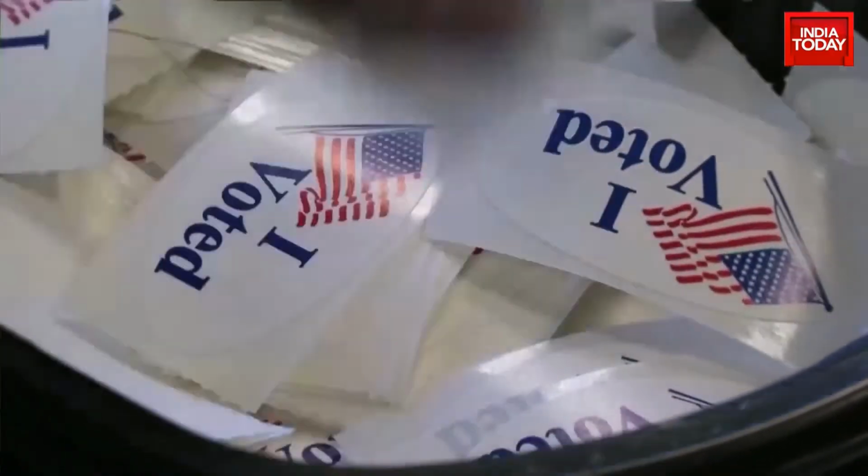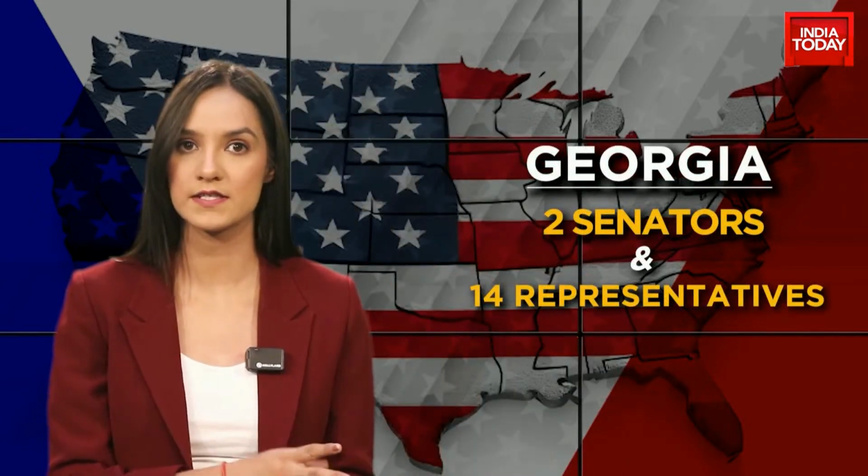Now, this is a simple formula which is tied to the size of their congressional delegation. Under the Electoral College, all 50 states and the District of Columbia get electoral votes equal to their 2 senators and their number of representatives. For example, Georgia as a state has 2 senators and 14 representatives. So this means the state will have 16 electors.